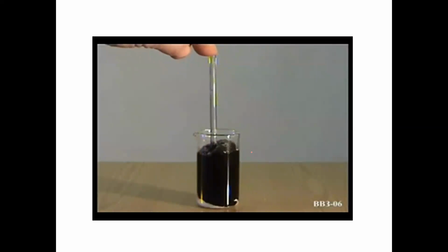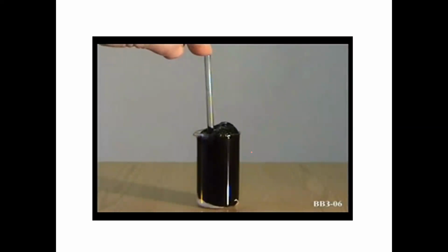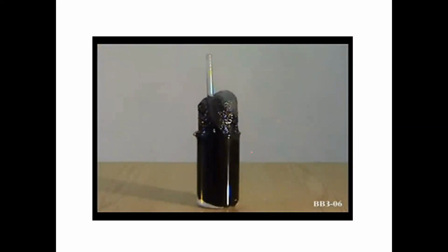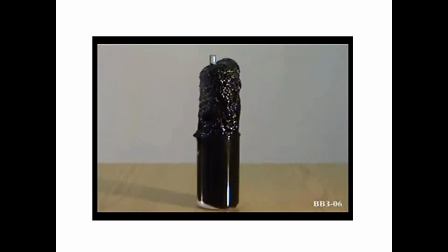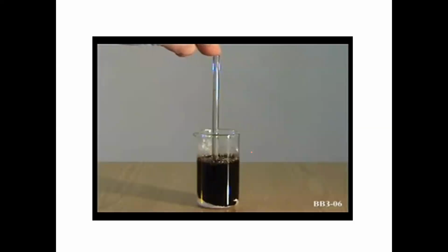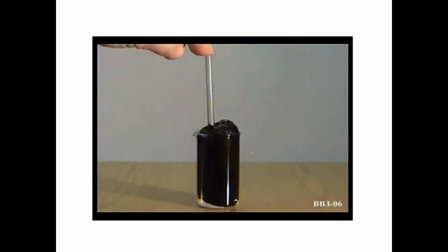And then this one is sulfuric acid that is mixed with table sugar. And as you can see, it is protruding out, appearing like a black column. It's carbon. So it's transformed into water and carbon.